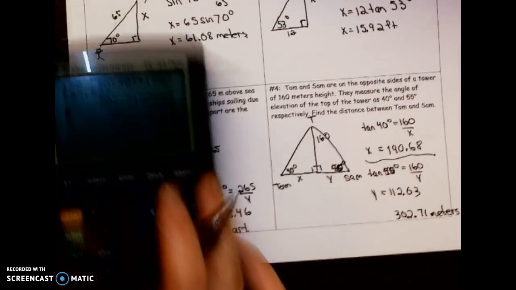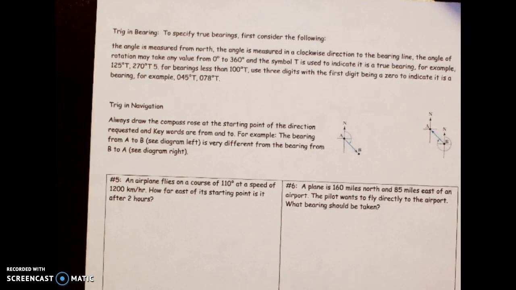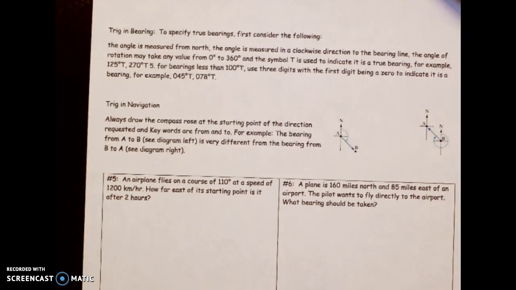Alright, moving on to the back side then. The second set of problems are dealing with bearing and navigation, and I gave you just a few notes that I found in a textbook to hopefully help you out as well. Let's take a look at number 5.